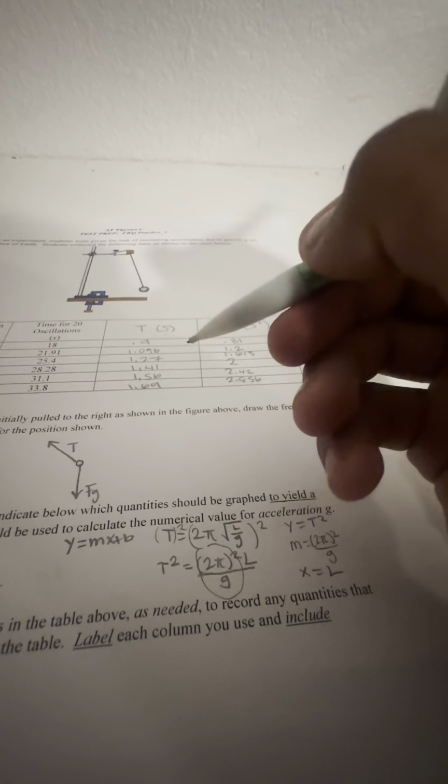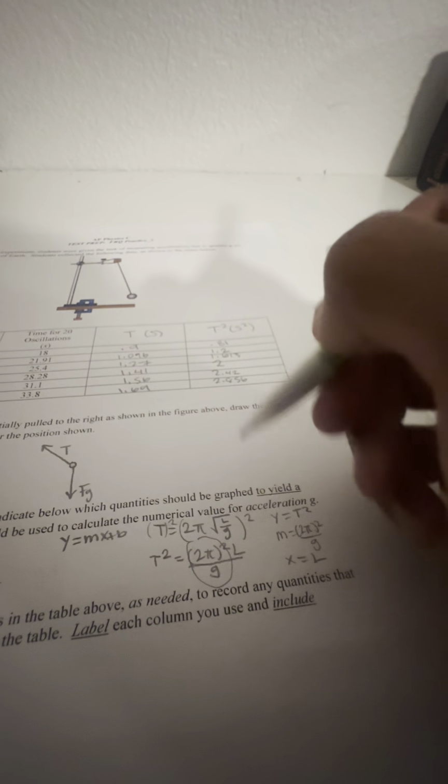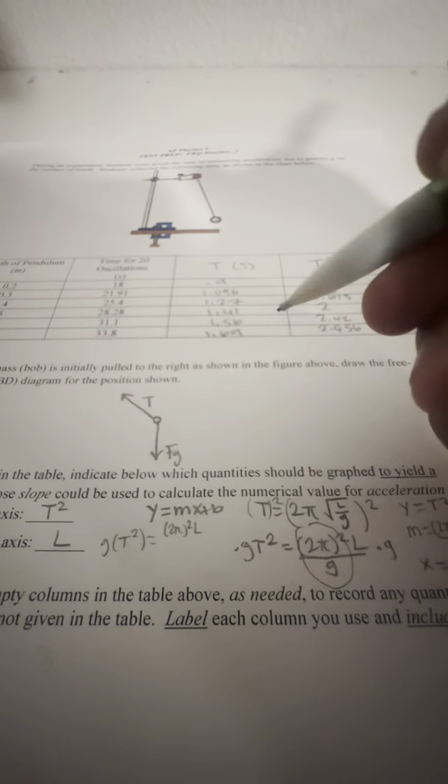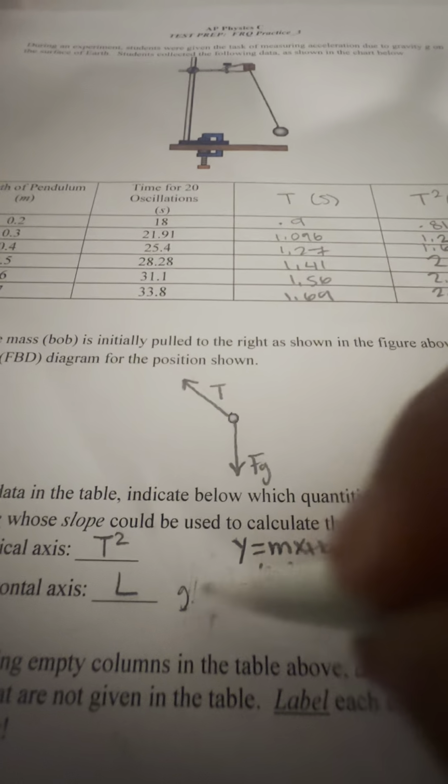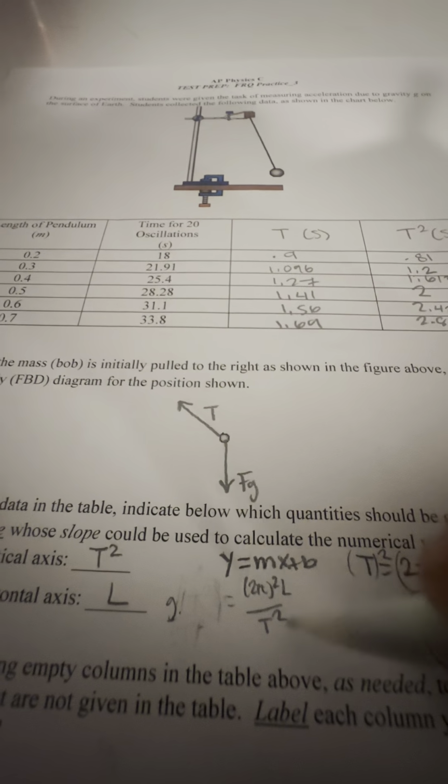And then going back over here, so that we could calculate the numerical value of acceleration g, we could just go ahead and multiply g on both sides right here, which gives us g times T squared is equal to (2 pi squared) times L. And then we go ahead and divide by T squared on both sides, which gives us g is equal to (2 pi squared) times L over T squared.